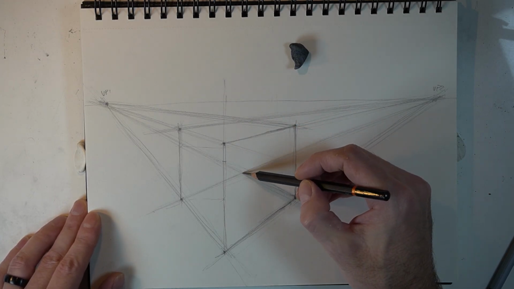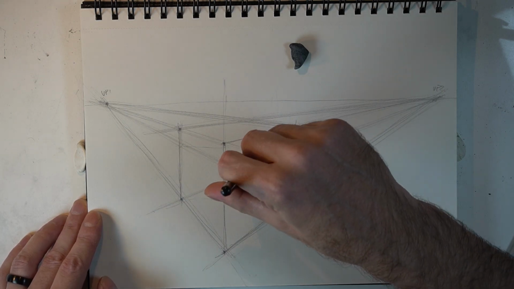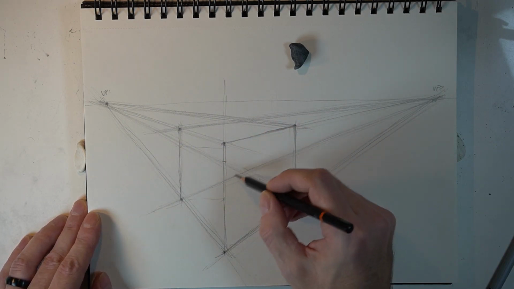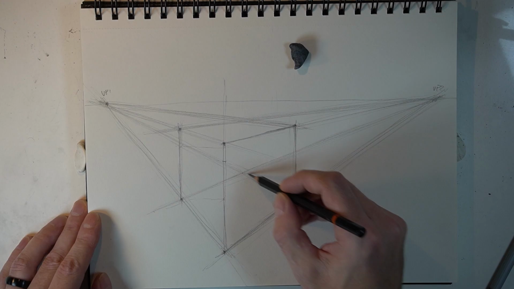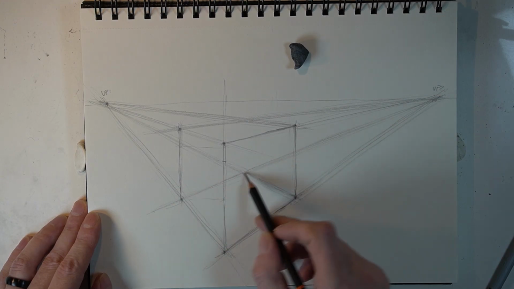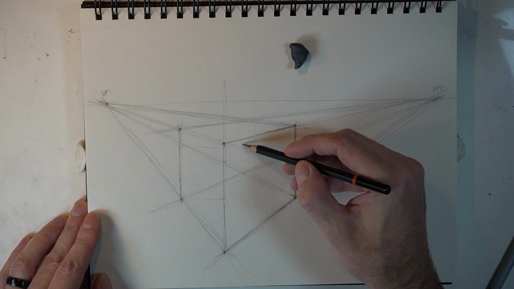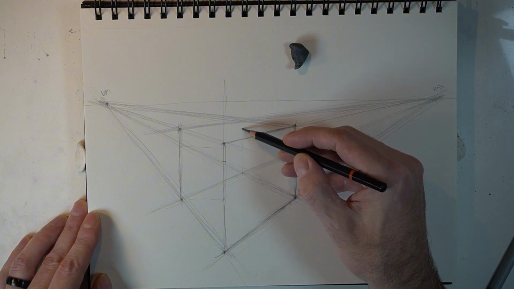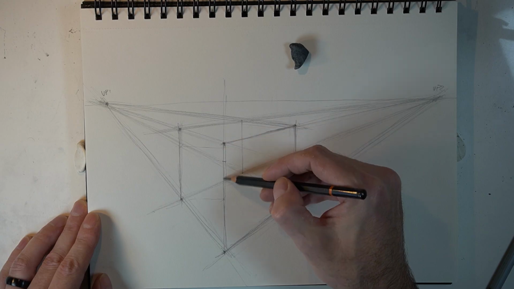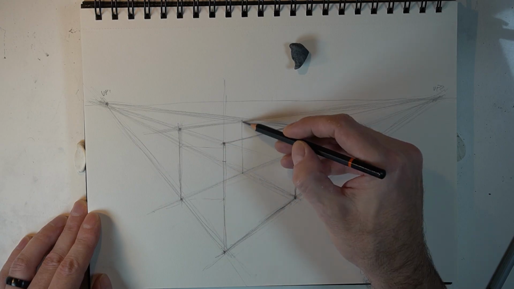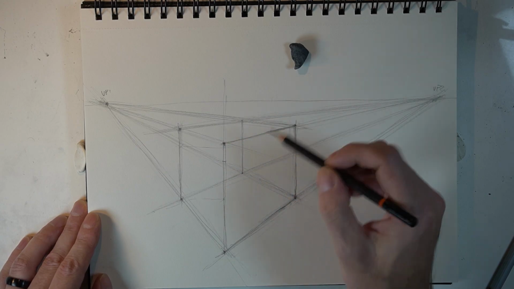So yeah, we can see where this line has met up with this line. We can then take this line, draw it straight up, parallel again with this side, and parallel to here.